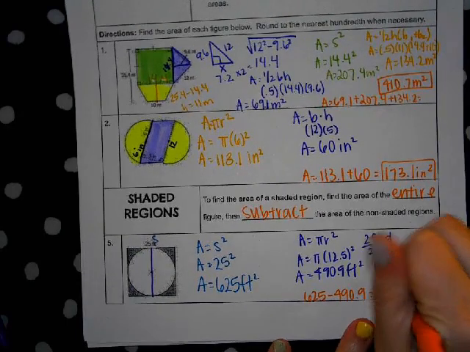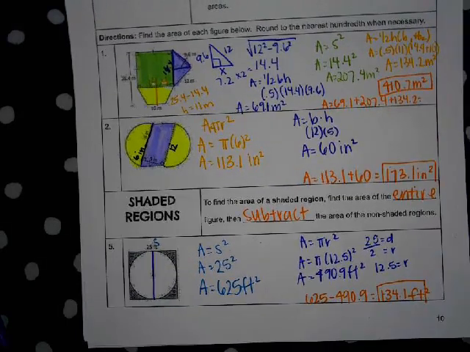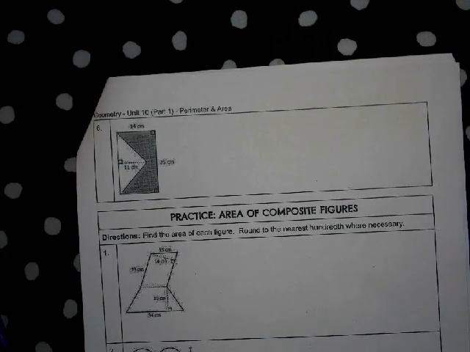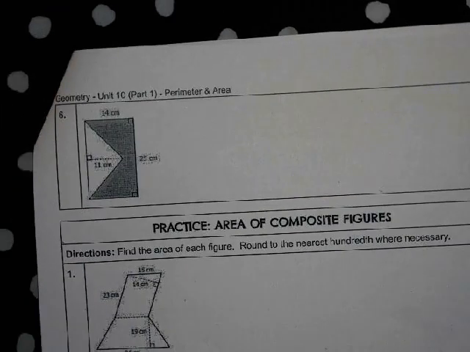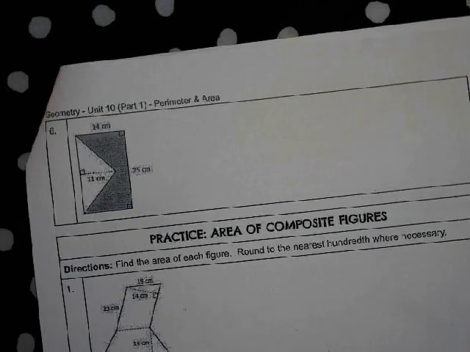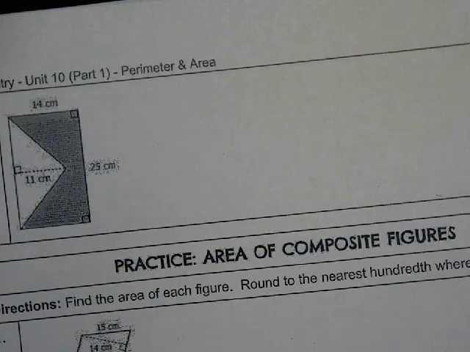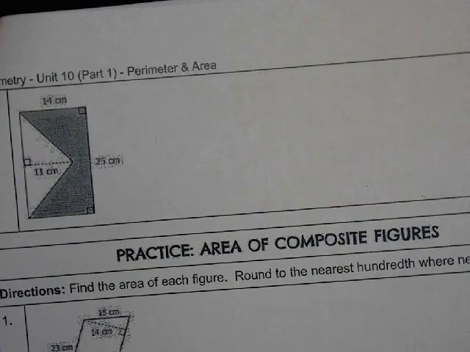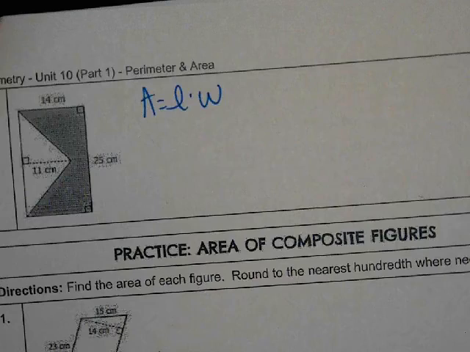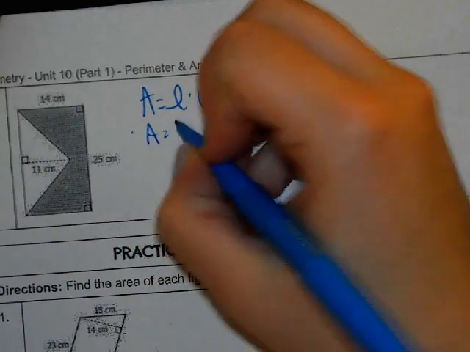You get the idea. Okay, now if I go to the next part of my notes, there's only one more problem. What is my shaded region here? Here we go. My shaded region is my rectangle. So for my shaded region, I know that the formula for area is length times width. To find the area, I'm going to multiply both sides of my rectangle. That would be 25 times 14.